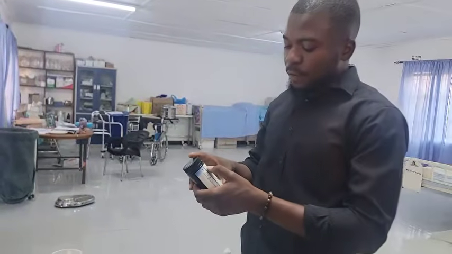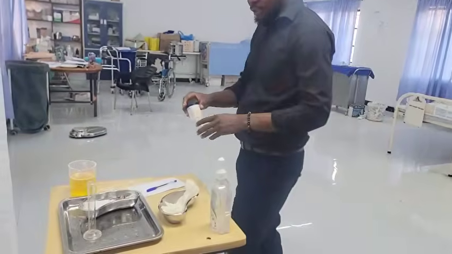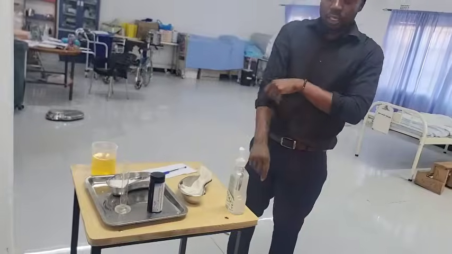Leukocytes. If the leukocytes come out positive, it may indicate that there is an infection, so there are some antibodies trying to fight off the infection in the body. Yes, so those are the interpretations. Okay, now let's begin the procedure.